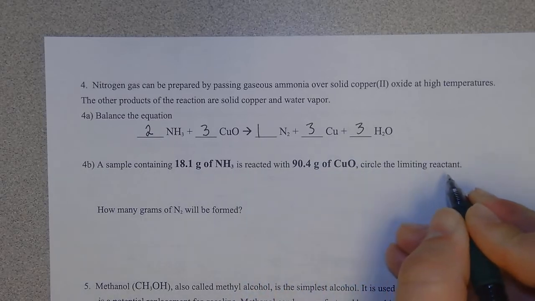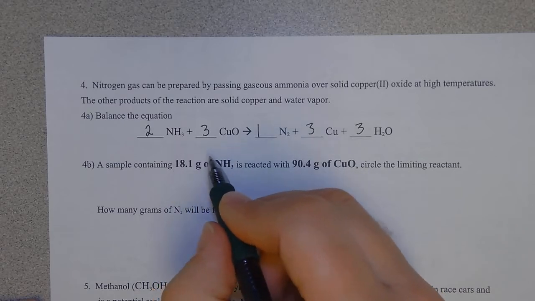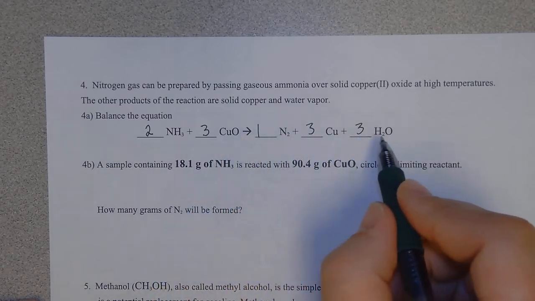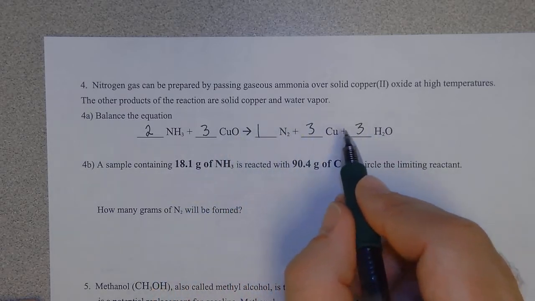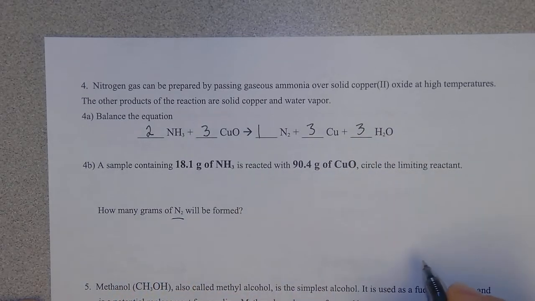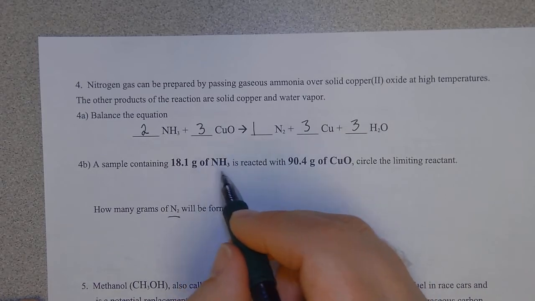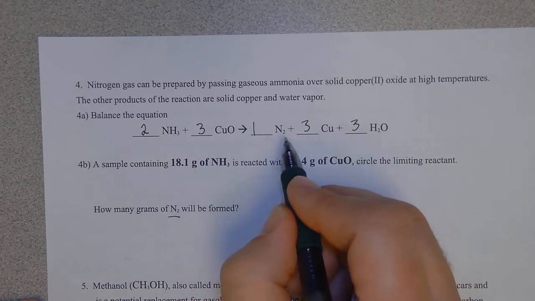Circle the limiting reactant. So in this case, I've got to take both of these things into one of the products. If I read a little bit further, it says how many grams of N2 will be formed, which means the best thing for me to do is to turn each one of these amounts into nitrogen.